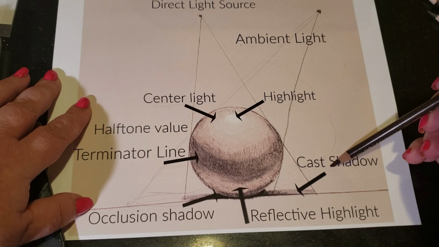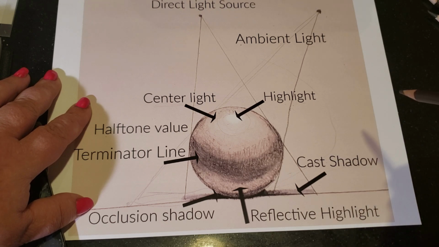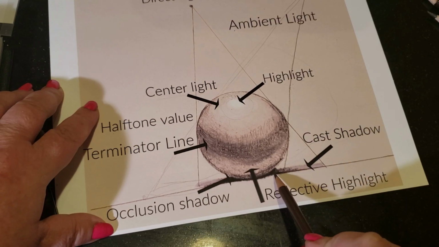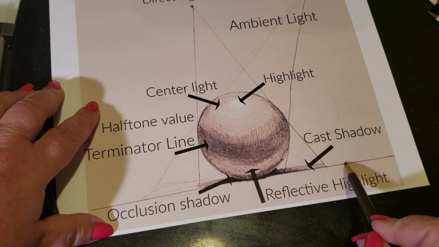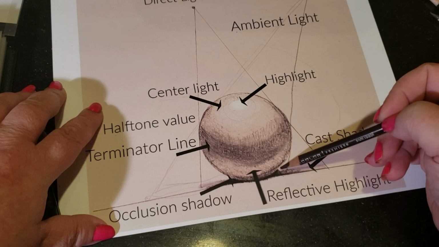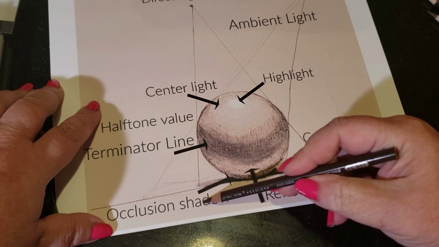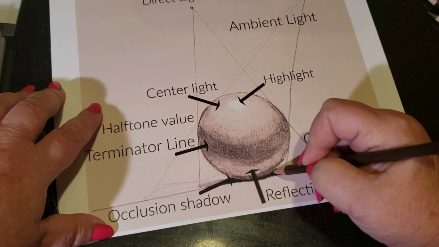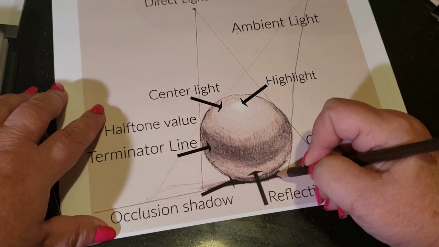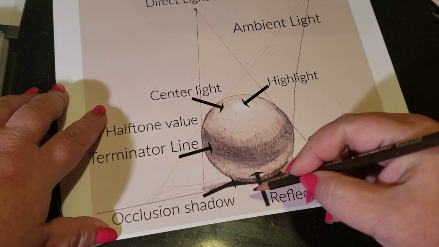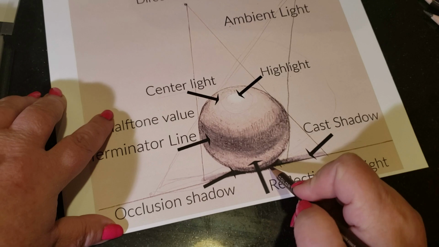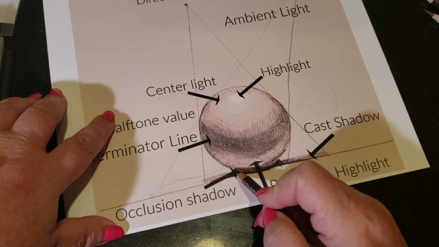That is cast shadow. Now, another thing about cast shadow is your occlusion shadow. As the shadow breaks away, all this light is coming in, okay? Your shadow is going to get lighter and lighter as it goes out. Bring in your occlusion shadow, that very dark area, only coming up to where that object lifts off the ground, because as it lifts off the ground, light can get in. So you have this really dark underneath every object.